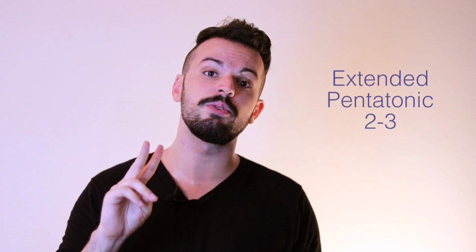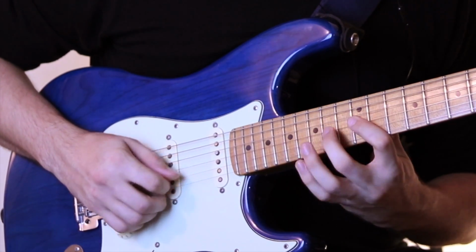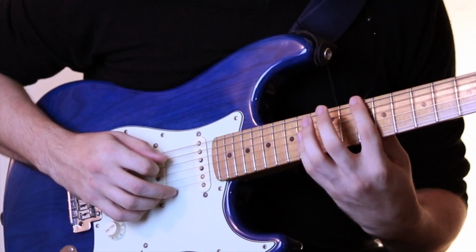So the first specific movement I want to talk about is the 2 and 3 extended pentatonic type of formation. And this is just going to look something like this. More than just helping out the distribution of notes, it helps to move around the neck. And if you add a couple more permutations, it's going to help you sound a lot more like Eric Johnson.